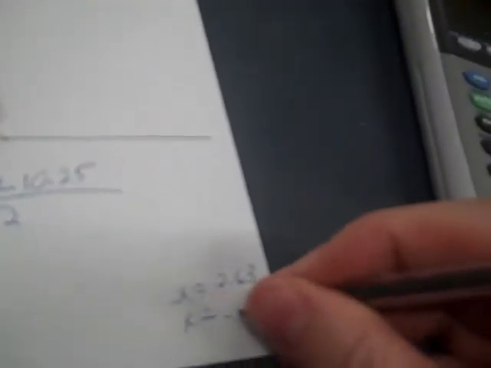Okay, I got 10.25. So I take negative 5 plus 10.25 divided by 2 is 2.63. Negative 5 minus 10.25 divided by 2, negative 7.63.